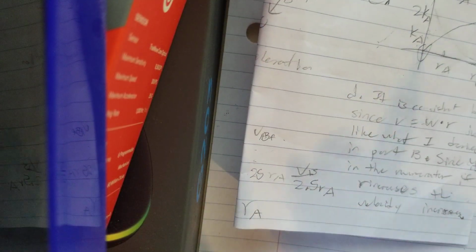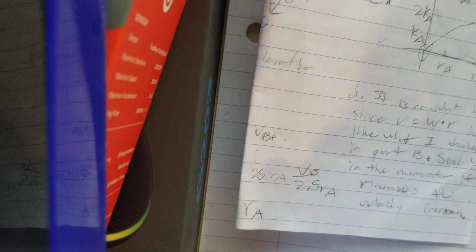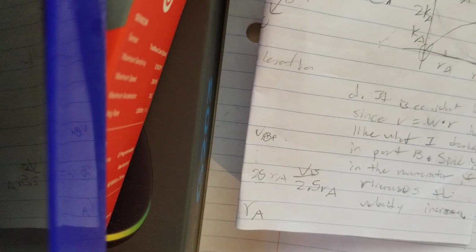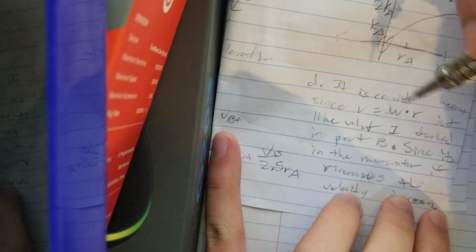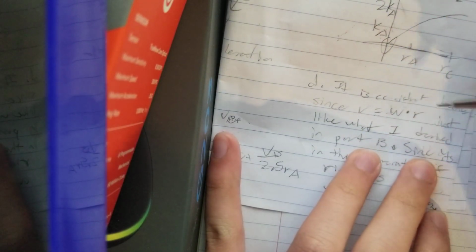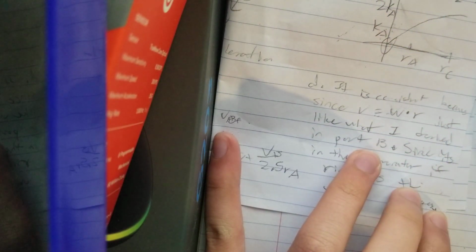Part D is asking whether the graph I drew in part C is consistent with the velocity and acceleration indicated for point B in part A. Since I got part C and part B wrong, I got this wrong because I thought it was omega times r.